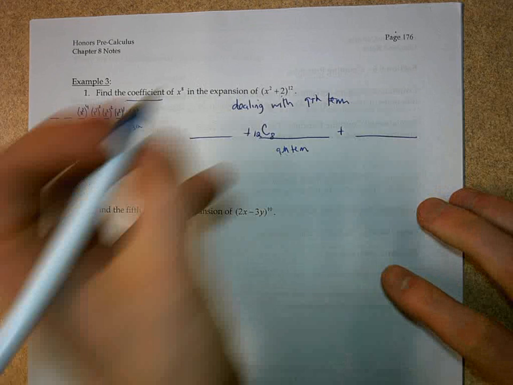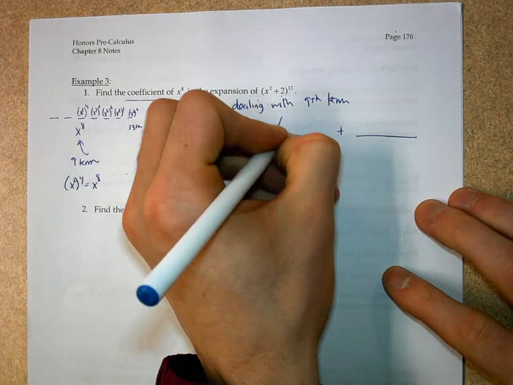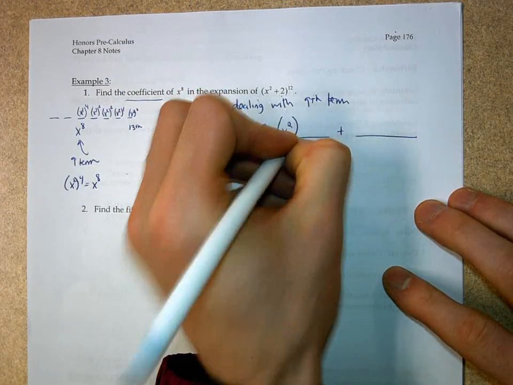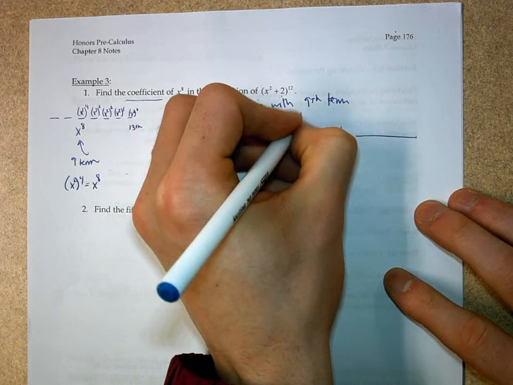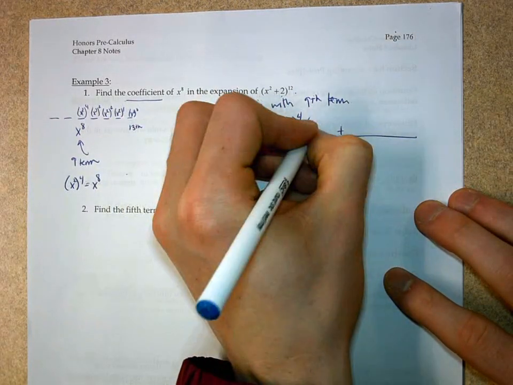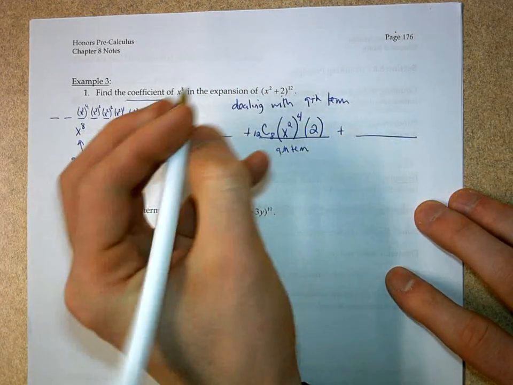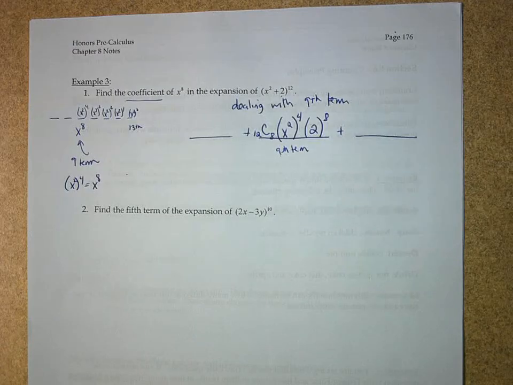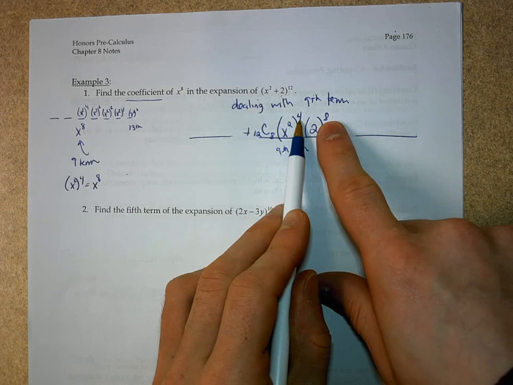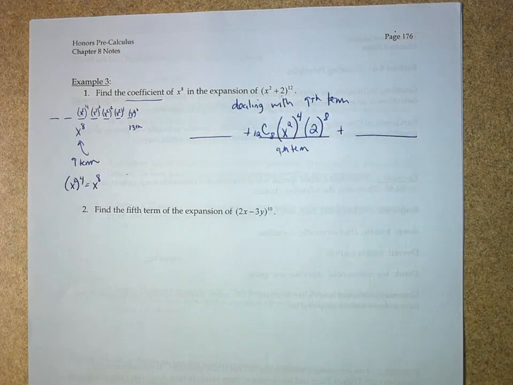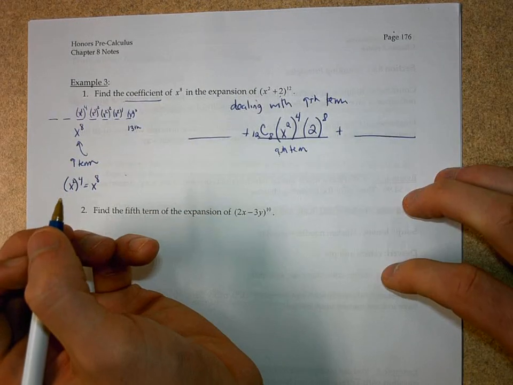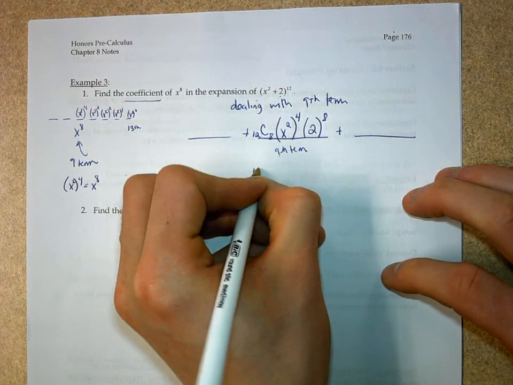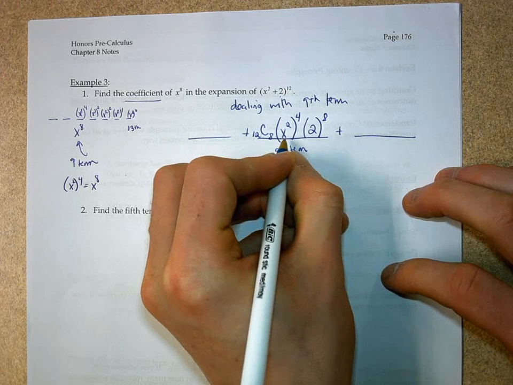So 12 choose 8. We know the next piece is going to be x squared raised to the 4th. And then we know the 2 in the back has to be raised to the 8th. The reason for that is we know the total, if we add these exponents, always has to equal 12 for every single term. So now I want to know the coefficient. 12 choose 8 is 495.